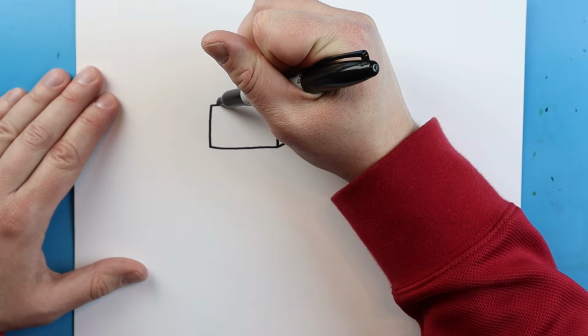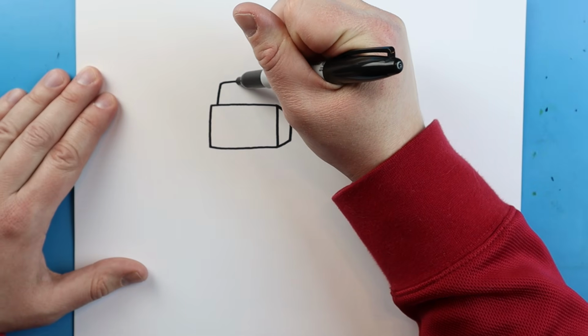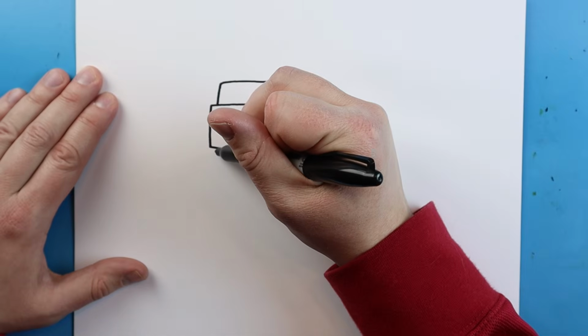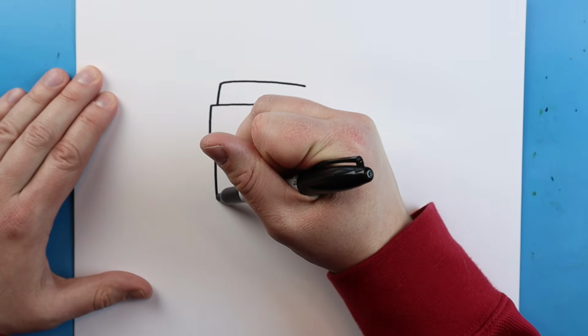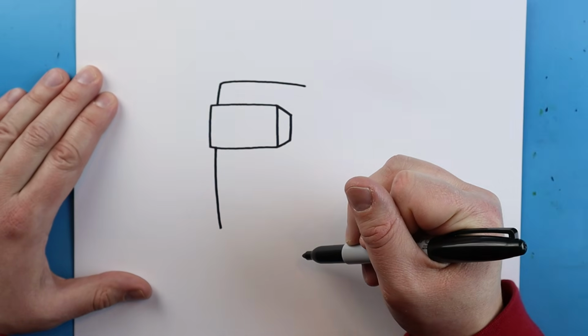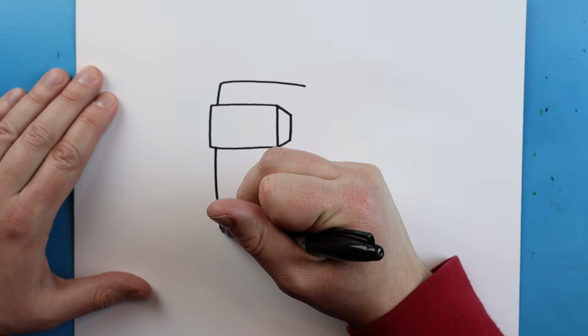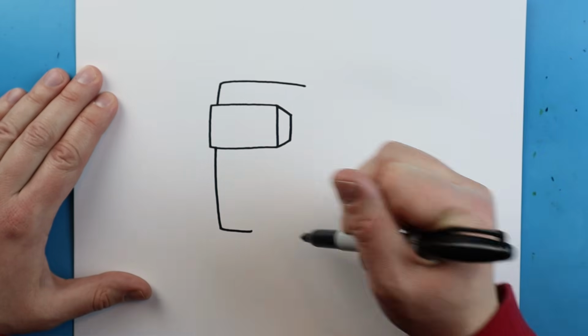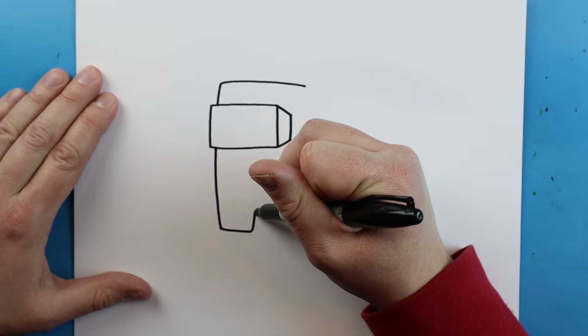Starting right here, we want to make a line that's going to go up, and then it's going to come over. Right here, we're going to make a line that goes down. Then we want to come over with a straight line. And we're going to go up.